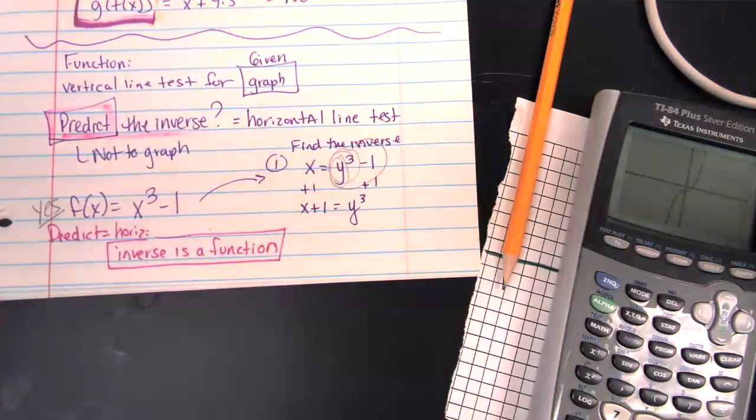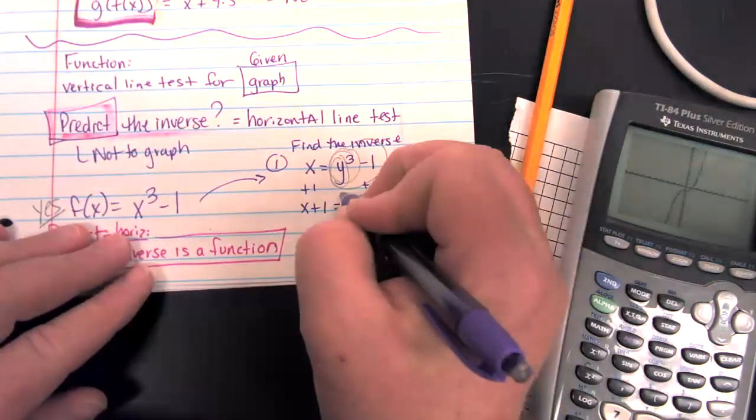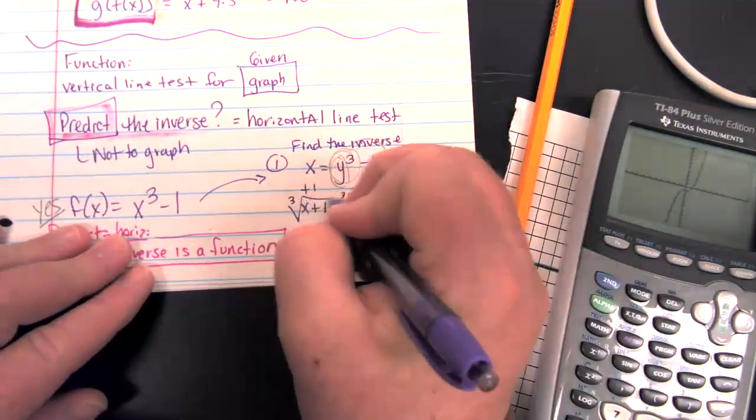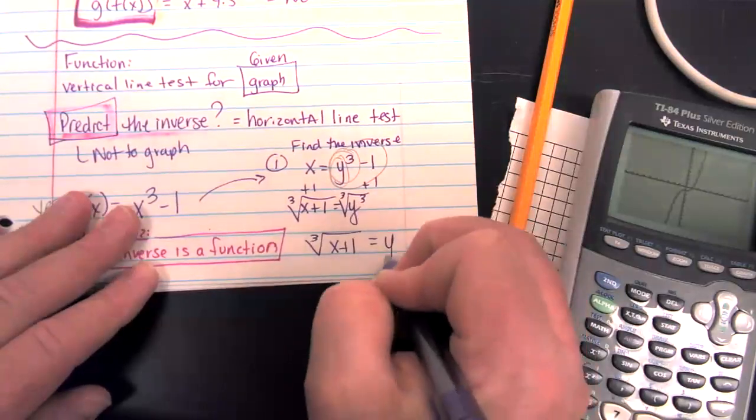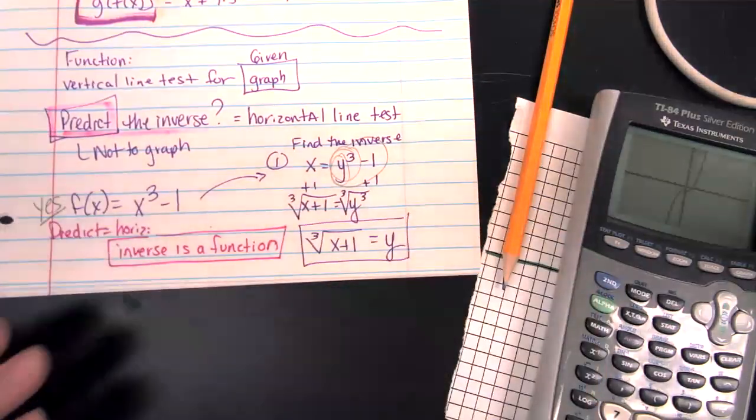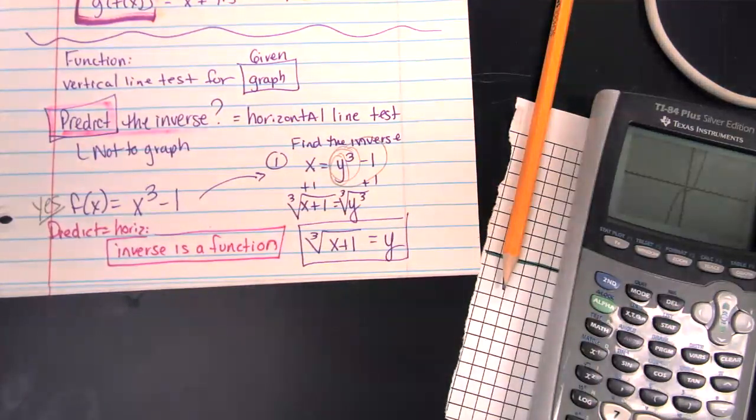What's the opposite of taking something to the third power? You're right. We're going to cube root it. So cube root of x plus 1 is equal to y. And if you really wanted, you could go back and graph it, check it with the vertical line test when you have it in front of you. Other than that, you're all set.